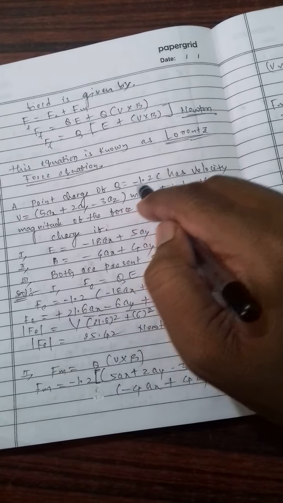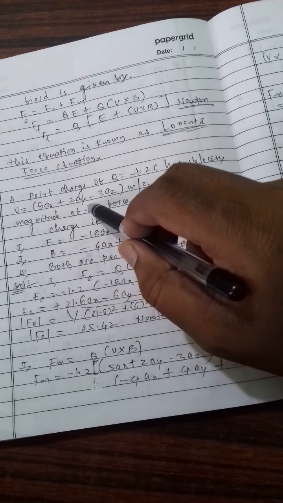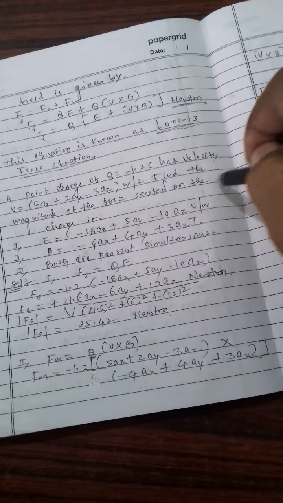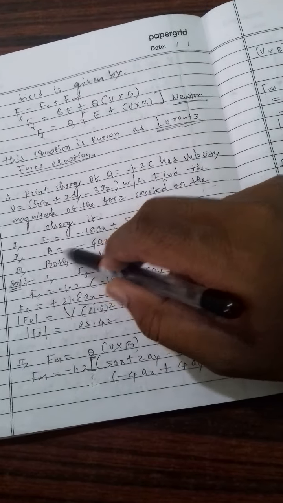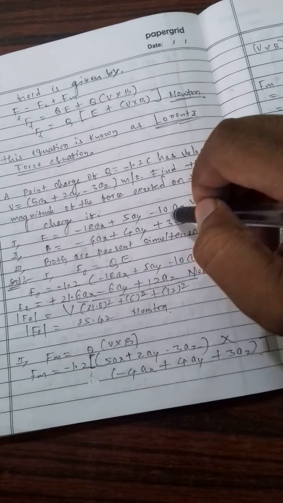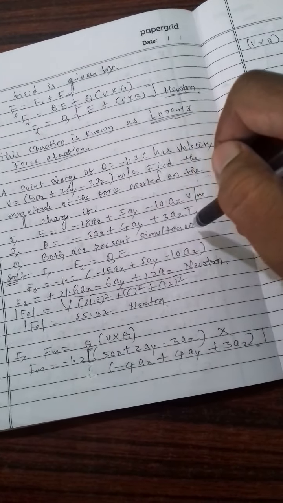A point charge of q equal to minus 1.2 coulomb has a velocity v equal to 5ax plus 2ay minus 3az meters per second. Find the magnitude of the force exerted on the charge if E is equal to minus 18ax plus 5ay minus 10az, and B is equal to minus 4ax plus 4ay plus 3az.